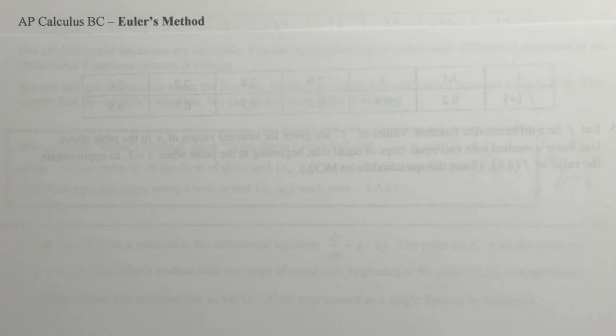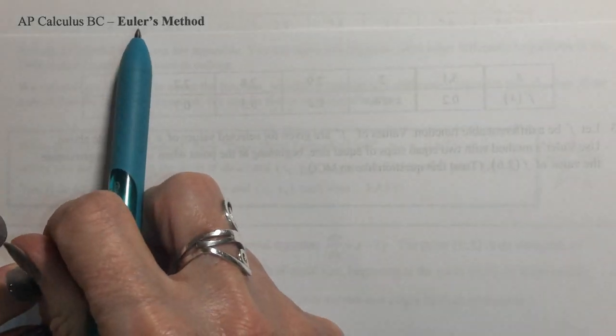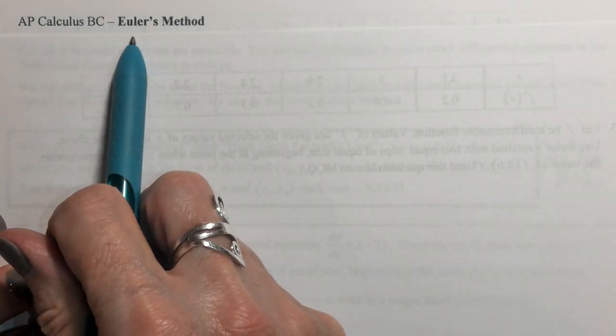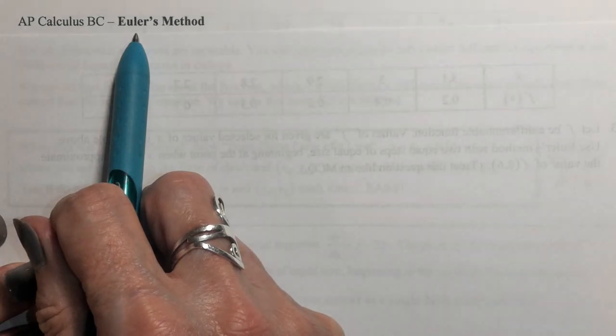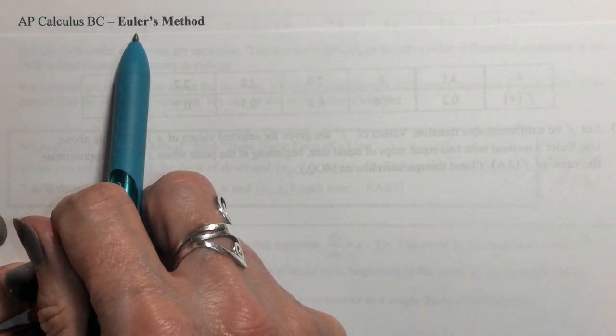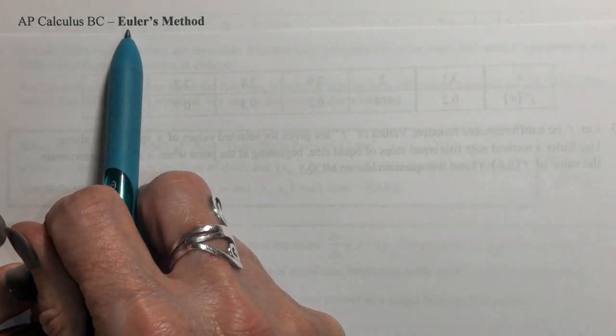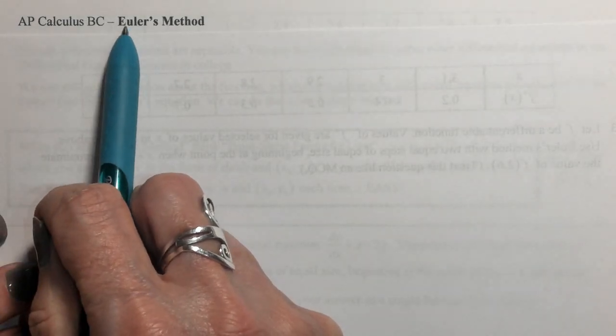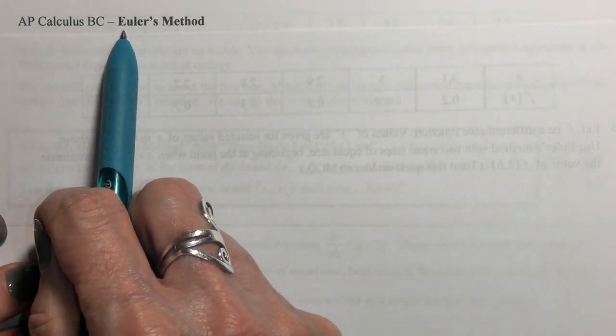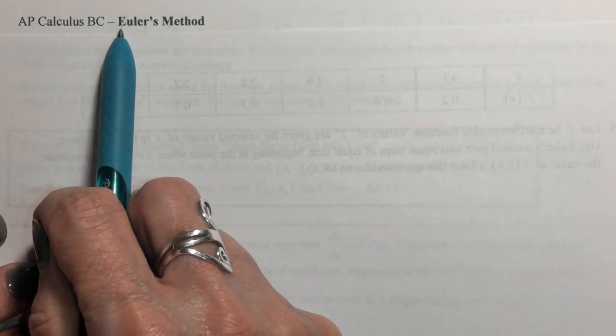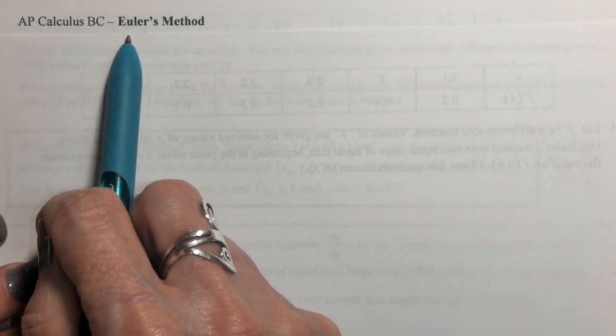Today we are learning Euler's method. Euler's method is named for the very famous mathematician Leonhard Euler. He was a Swiss-German mathematician. Swiss-German, so it's pronounced "Oiler," not "Yooler." We like to pronounce names correctly when we can.